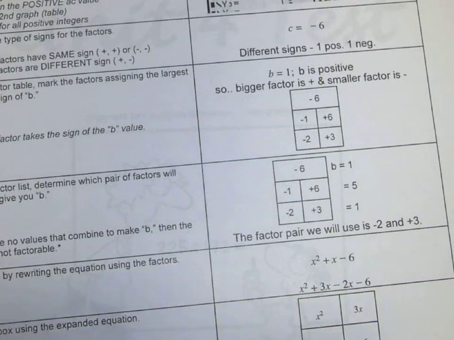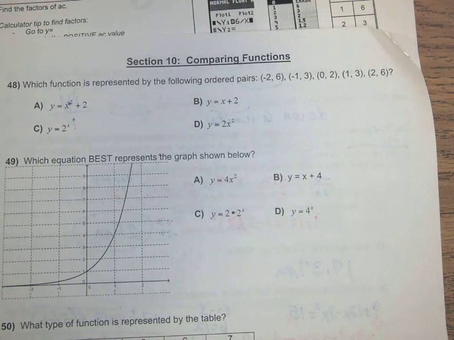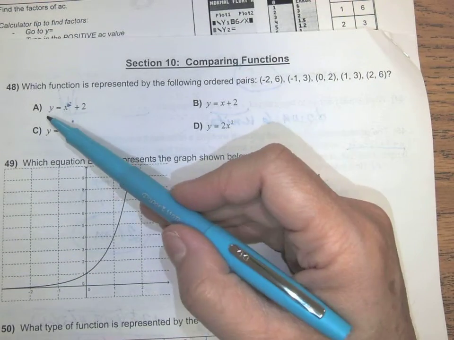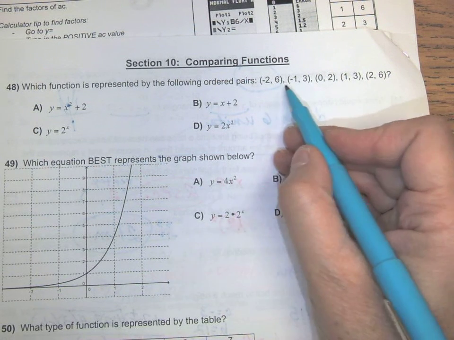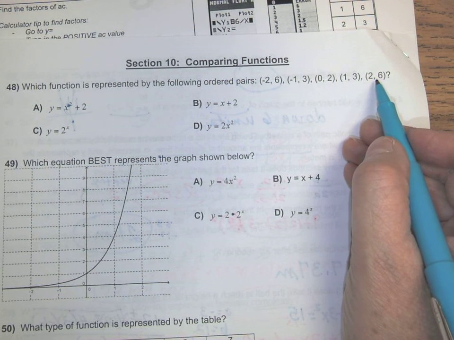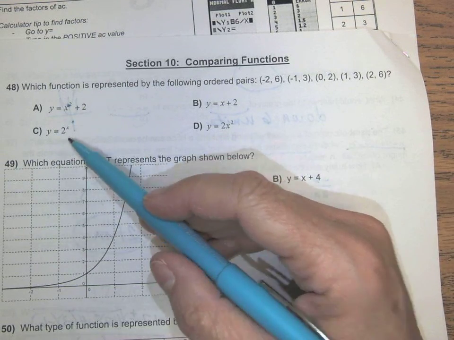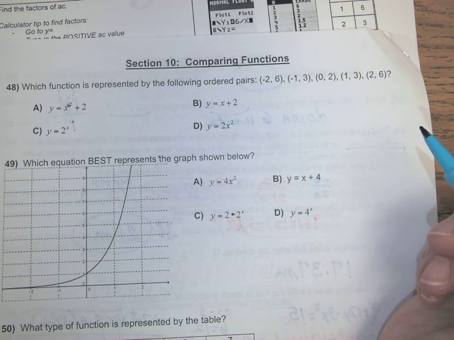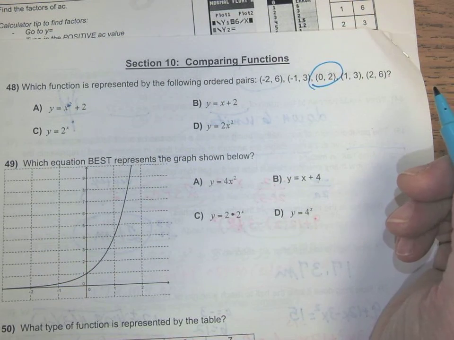All right, last section, comparing functions. Which one is represented by this? Well, all you would have to do is type these into y equals and look at the table and see which one matched. I'm not going to do that right now. Video is getting long, but just type them into y equals or substitute either one. This one would be easy to check.